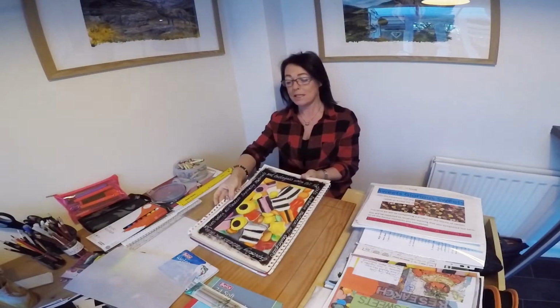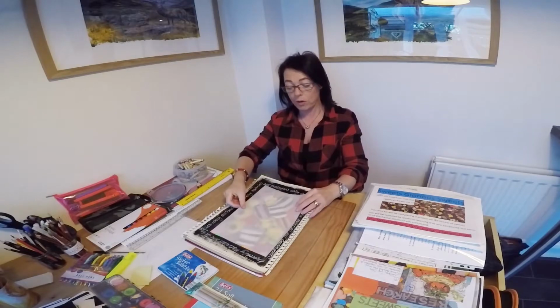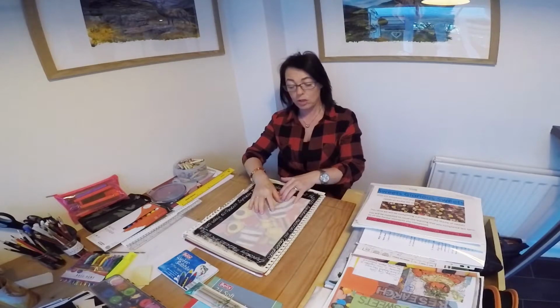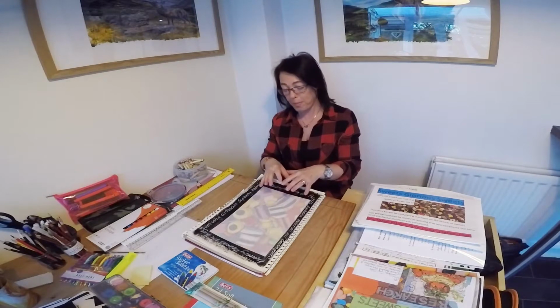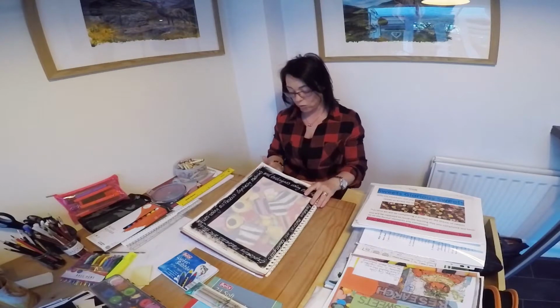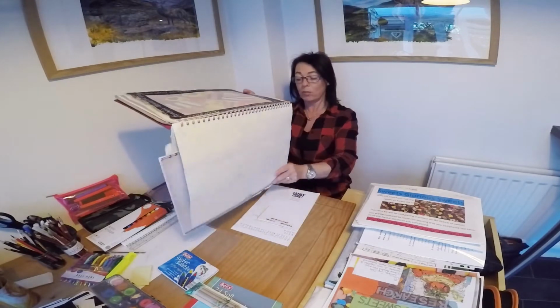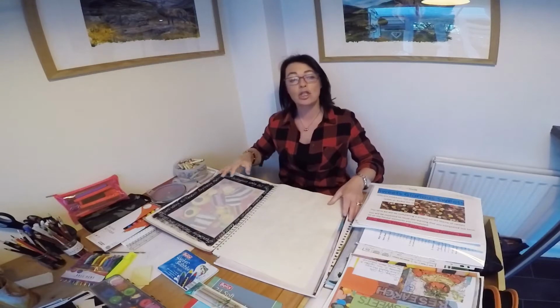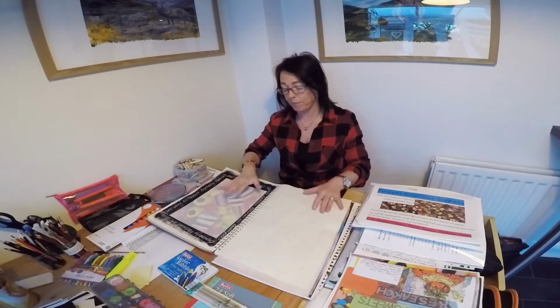I suggest in your sketchbook, before we move on, you put down a piece of tracing paper so that the image does not merge into any of your other pages, because it being oil pastel, it can have a tendency to rub. Okay, so just put that on.